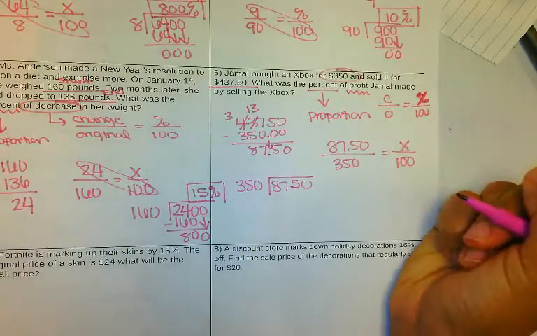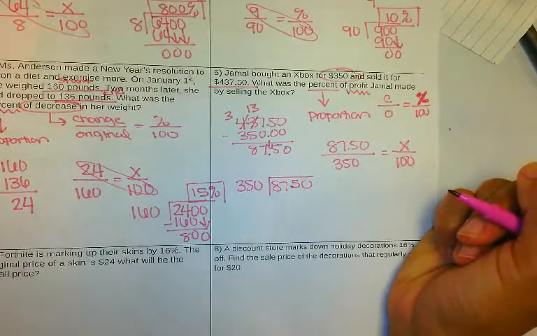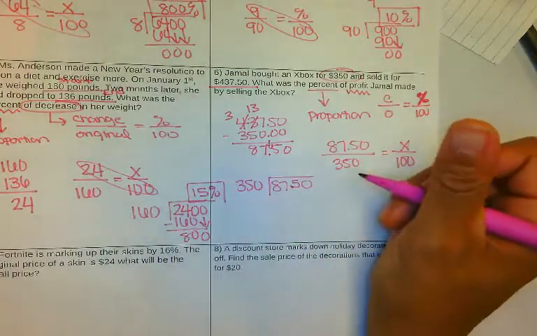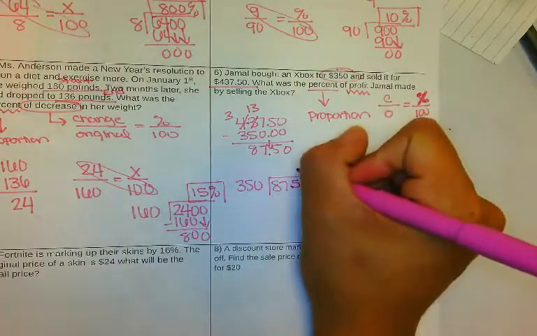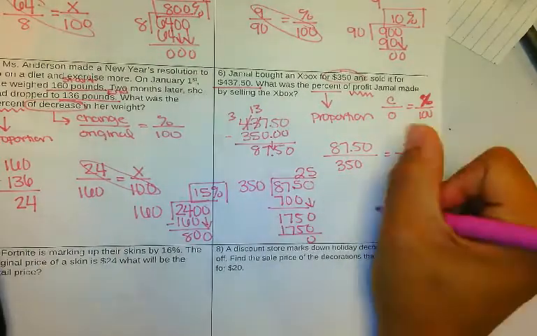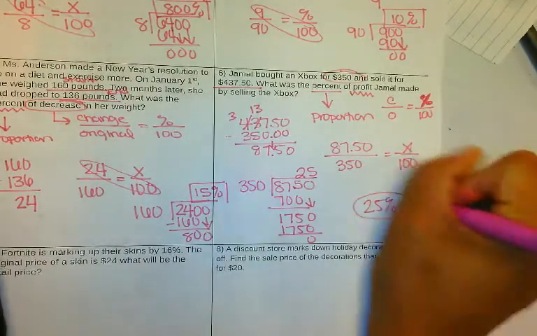All right? So go off to the side, do your division. If you need another sheet of paper, go and get one. You know where they are. And then we're going to divide. So you end up with, so that is your answer, 25%.